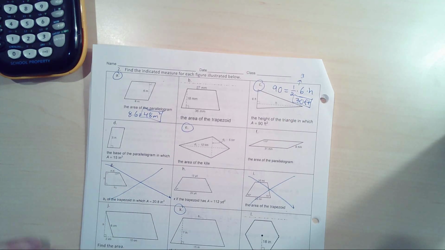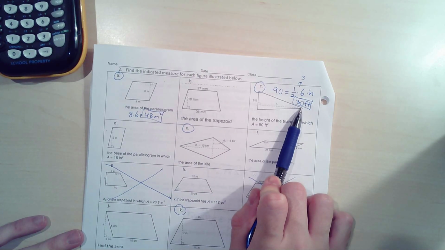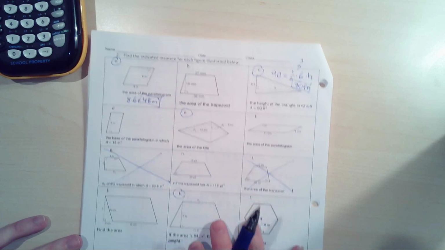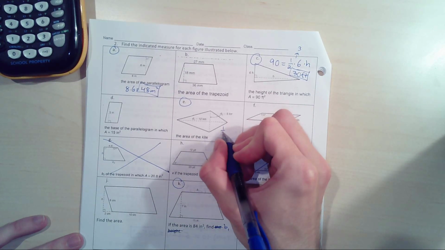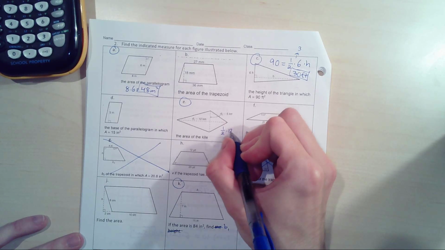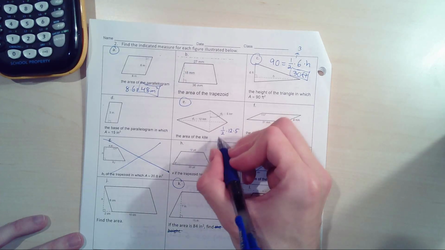Make sure you include the right units. Notice how this one was squared because I was finding an area. This one I'm finding a length, so I just put the feet. Here, area of the kite. Again, formula. Got to have it down. 1/2 multiplied by diagonal 1 times diagonal 2. You multiply this through, you will actually also get 30.